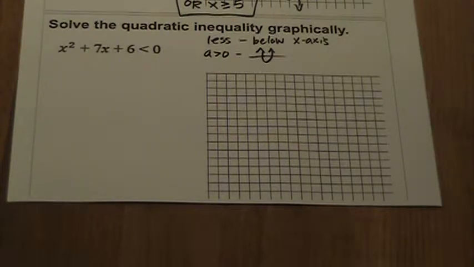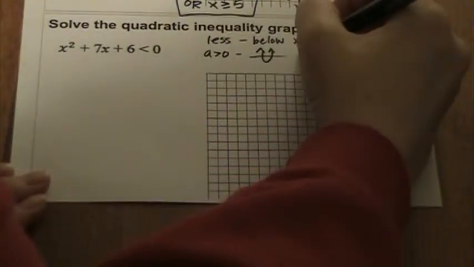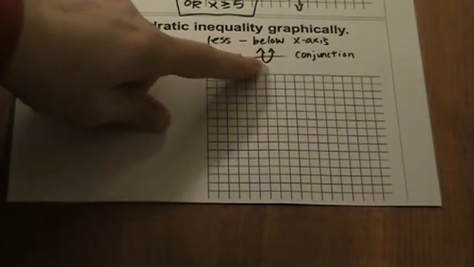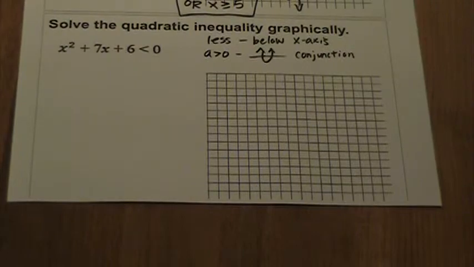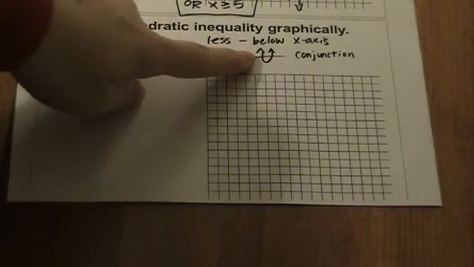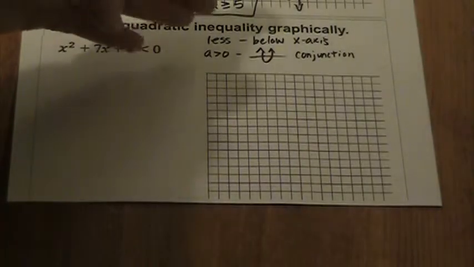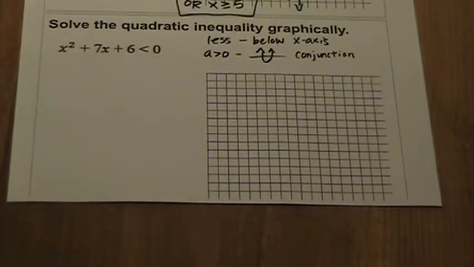And that means that you're working with a conjunction, because the u portion of your parabola corresponds with conjunction, because it's the part that travels between the x-intercepts. And so, knowing that it's less than and my a value is positive, I know that it's a conjunction. You have to look at those two things together.